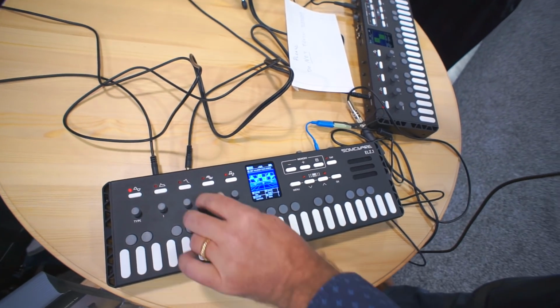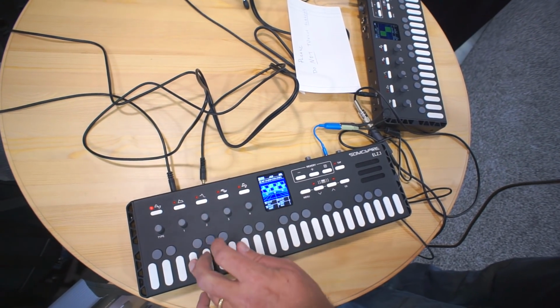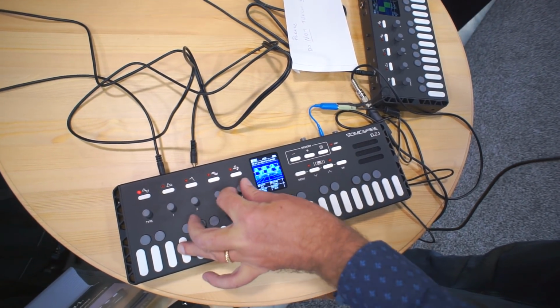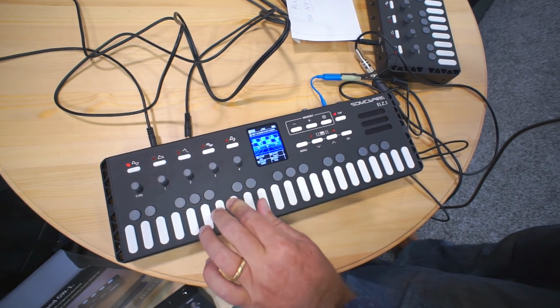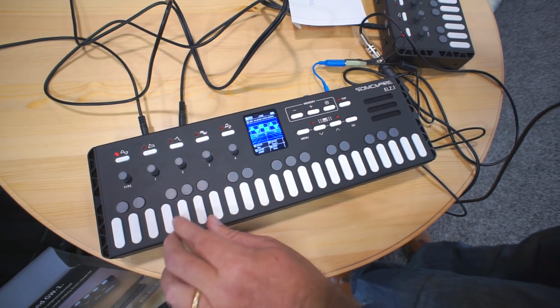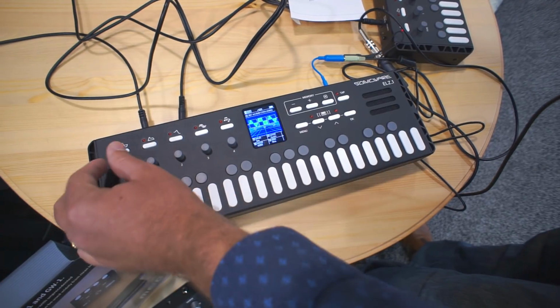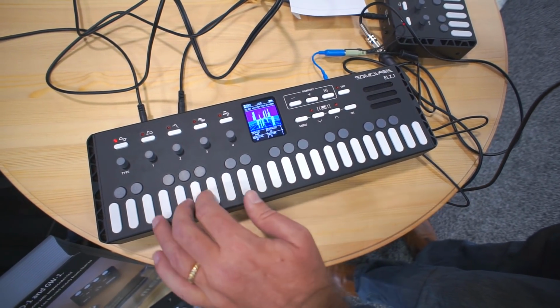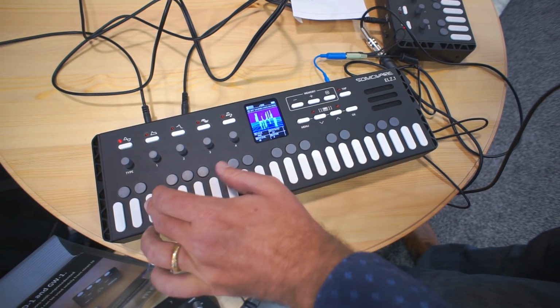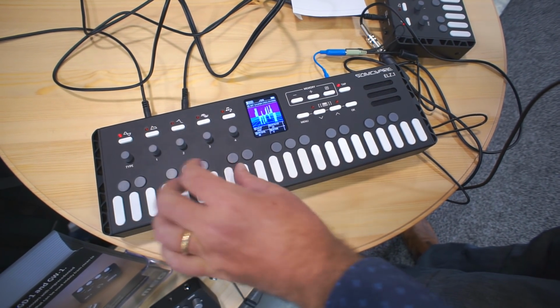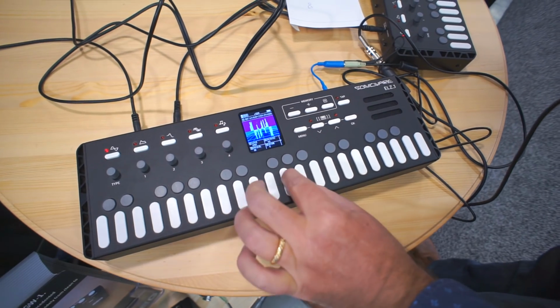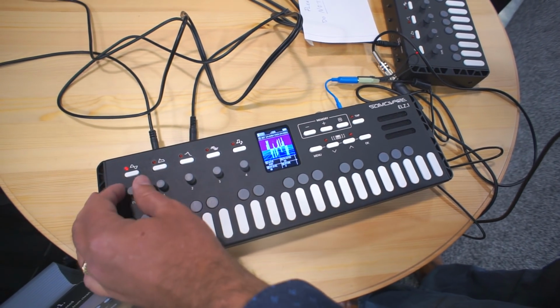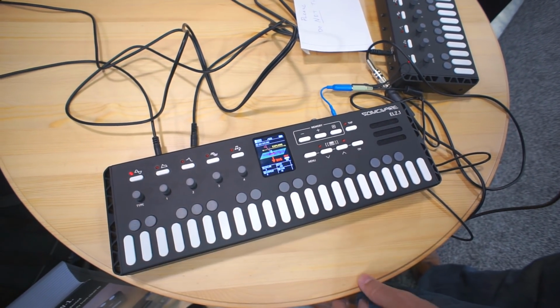So we can change between different waveforms and it morphs between them. We can adjust the speed. And 8-bit FM, I should say, because now this is where it sort of gets interesting.